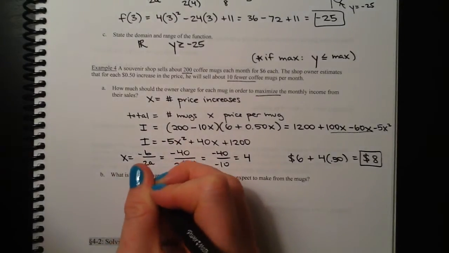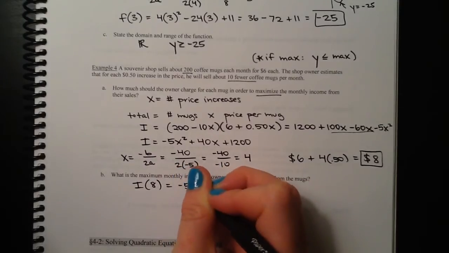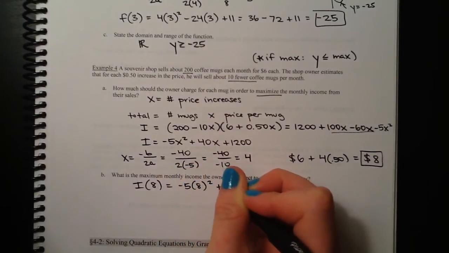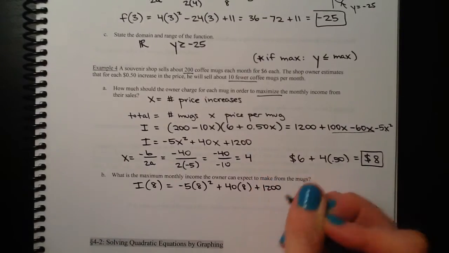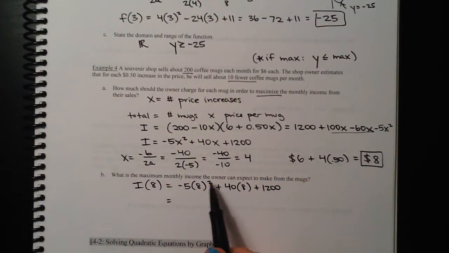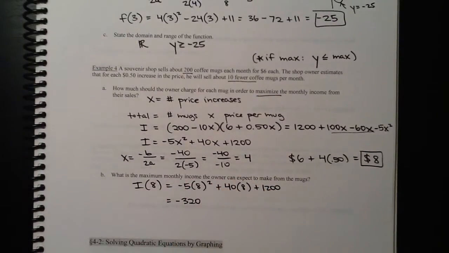Okay, so the income, if they charge $8, and we are just going to replace the x's in the equation with 8's. Okay, so 8 squared is 64. 64 times negative 5 would be negative 320. Plus 40 times 8 would be 320.